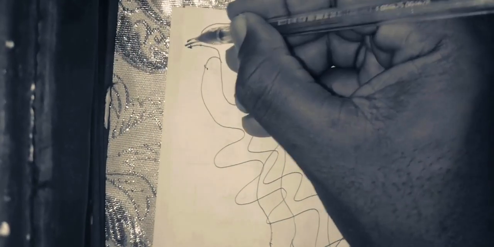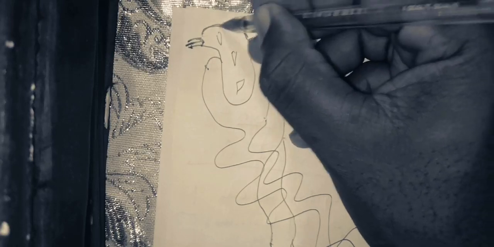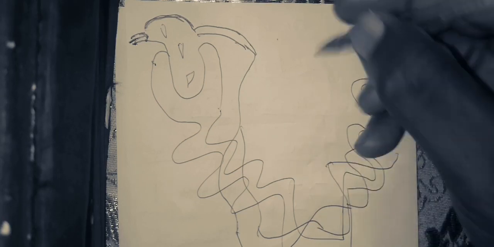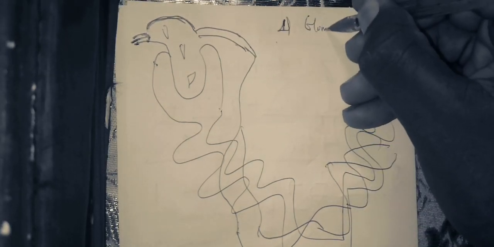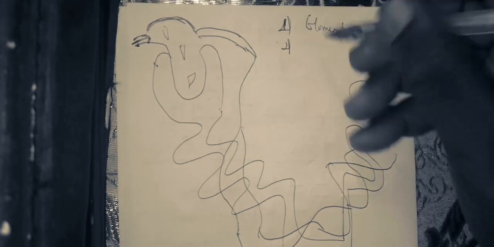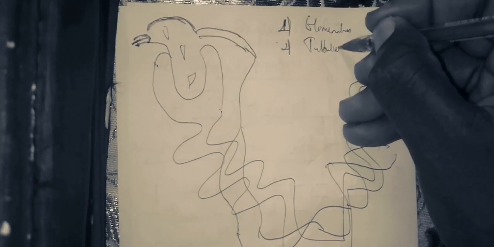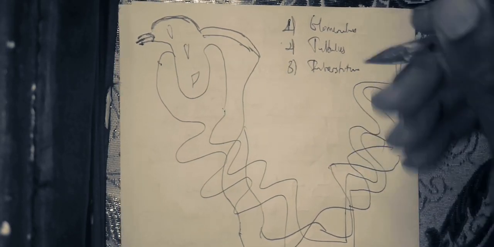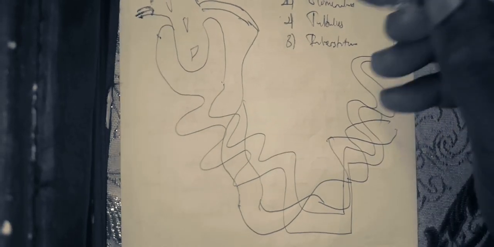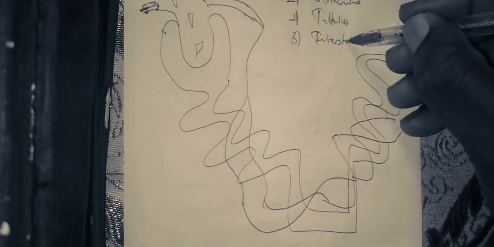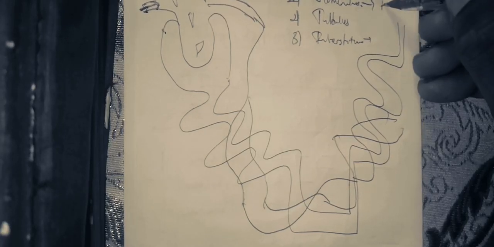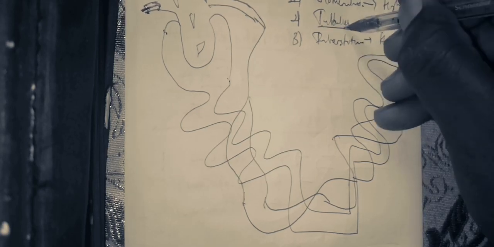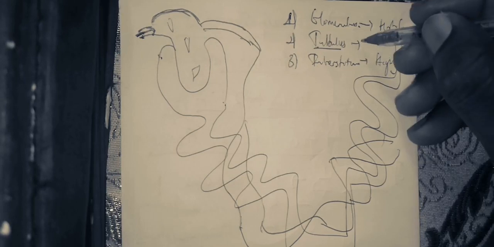Now you need to know that perfusion at the level of the glomerulus is very huge. There are three major parts at the level of the kidney. The glomerulus is one part. The second part is the tubules. The third part is the interstitium. The glomerulus and the interstitium are the two major parts which are highly vascularized. The one with the least vascularization is the tubules.